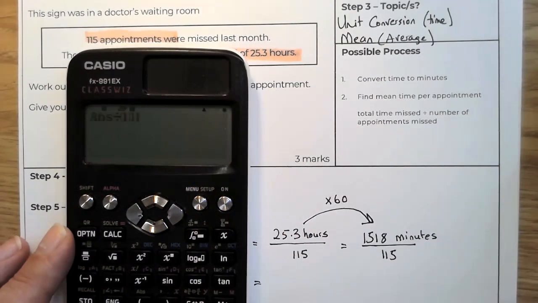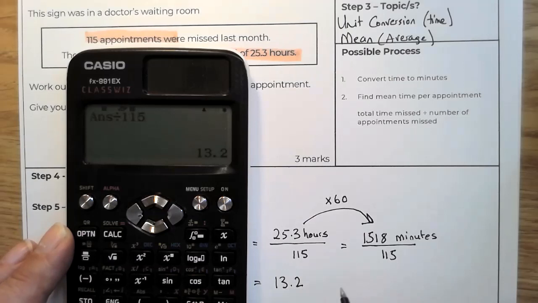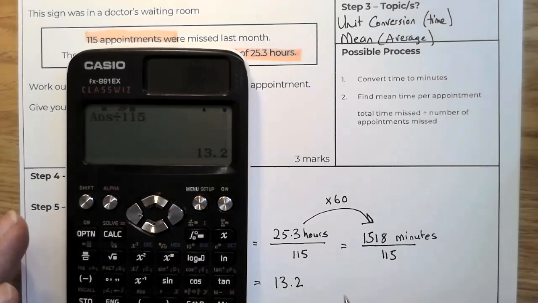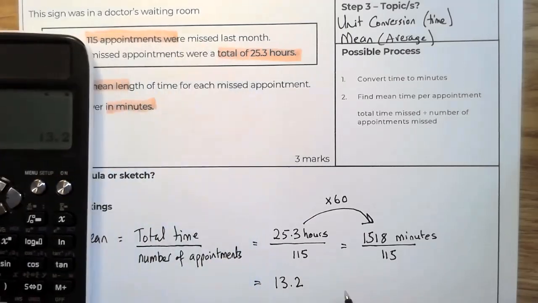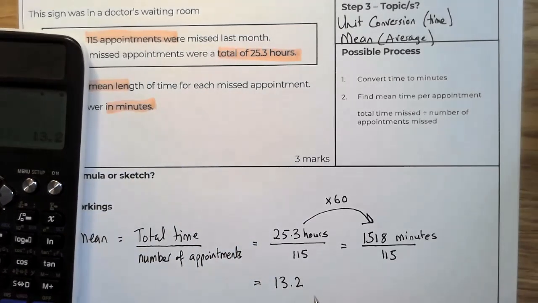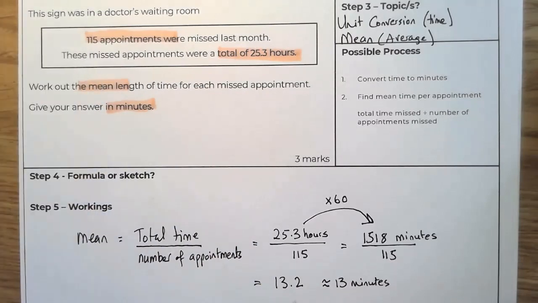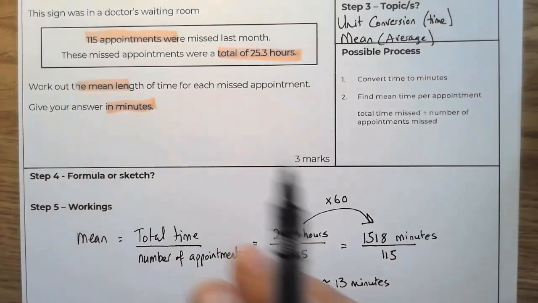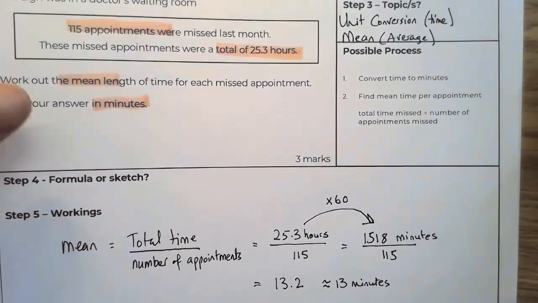I then divide that by 115 and I get 13.2. Last time I did this, I got a decimal number that went on forever. So I really like this one. So therefore, this is 13.2 minutes, which is about 13 minutes. Because we generally don't have 0.2 of a minute. I mean, we could do it in seconds, but it only asks for the answer in minutes. And that's what goes on our answer line.